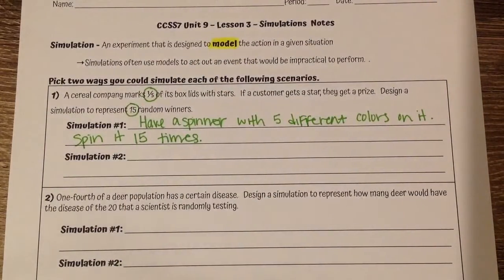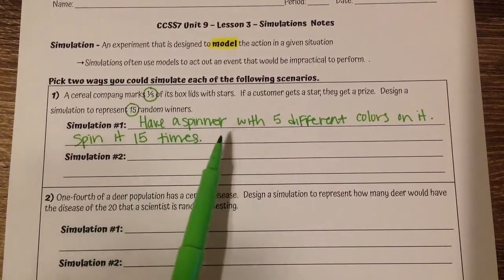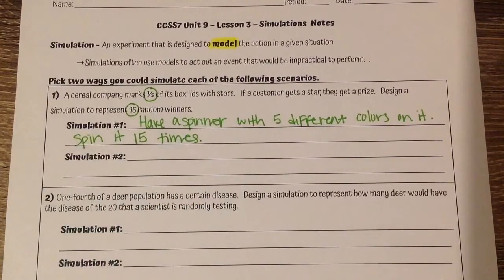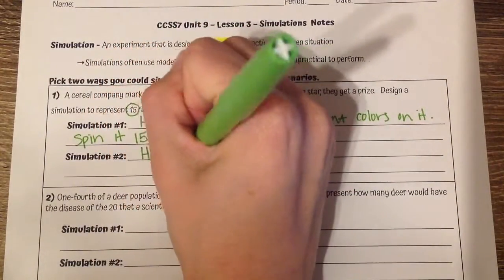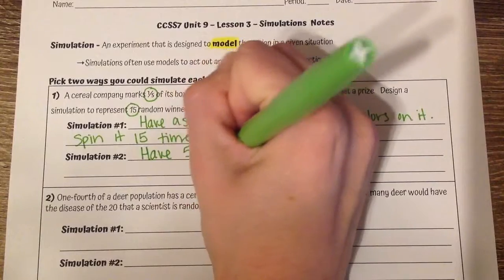Alright, simulation 2. We're saying, okay, here's one way that we could simulate it. What's another way that we could simulate it? Well, let's think. Maybe we could use a deck of cards. So we could have 5 cards because we need 5 different ones.